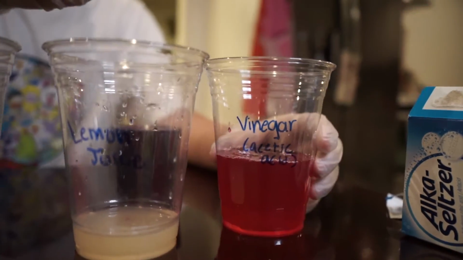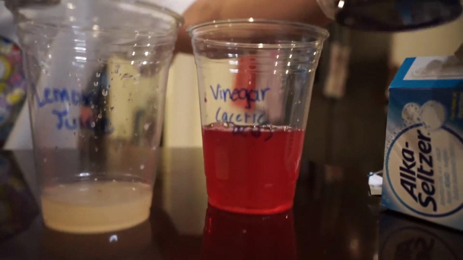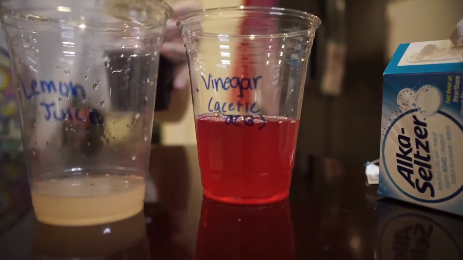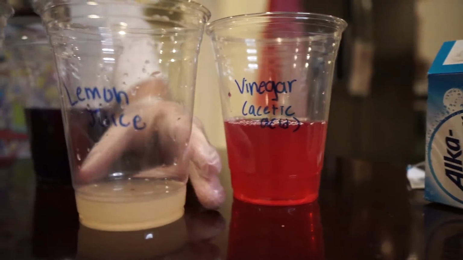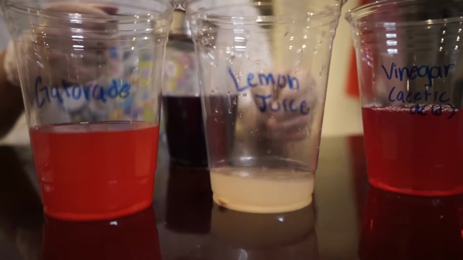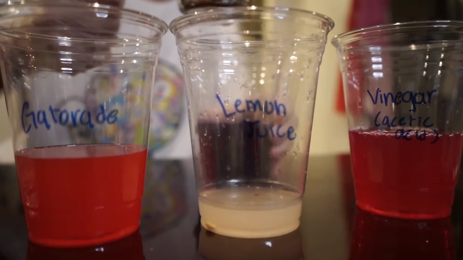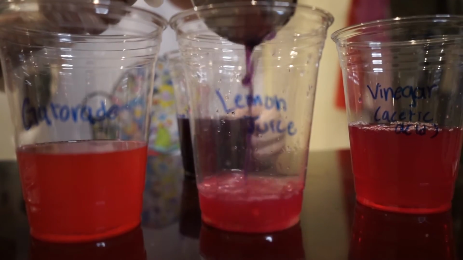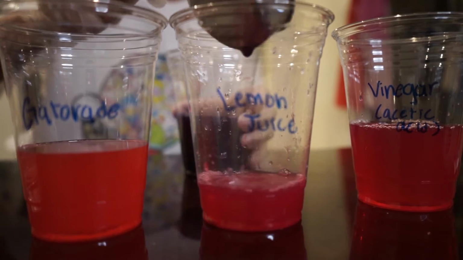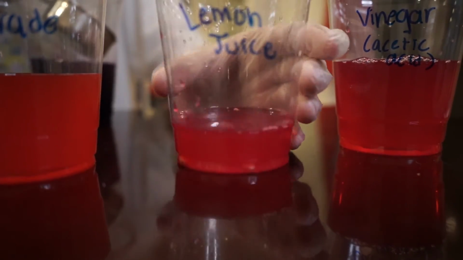As we can see, this turned red. Once again, to compare it to the pH indicator, which is purple, this red indicates that it is an acidic solution. Next, we have our lemon juice. I'm going to transfer the same amount. Once again, we see that it is relatively red.